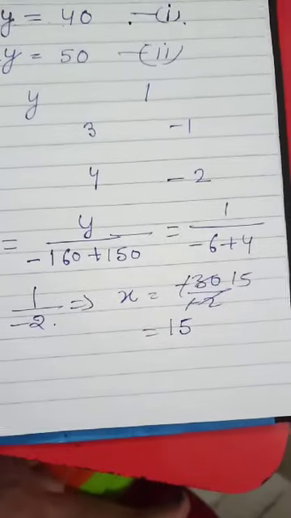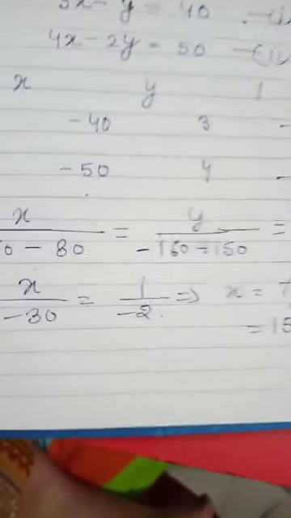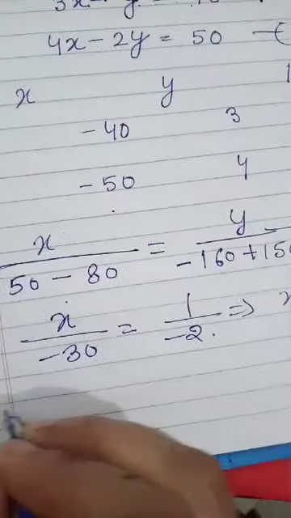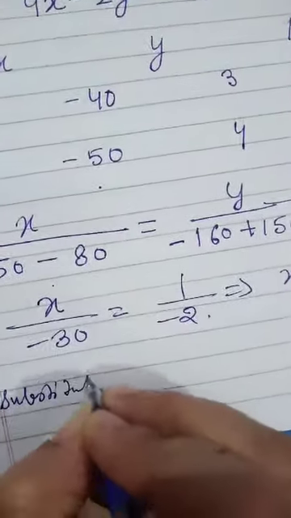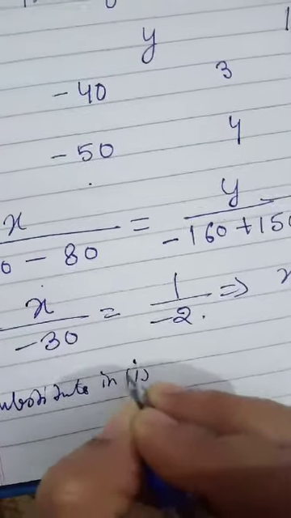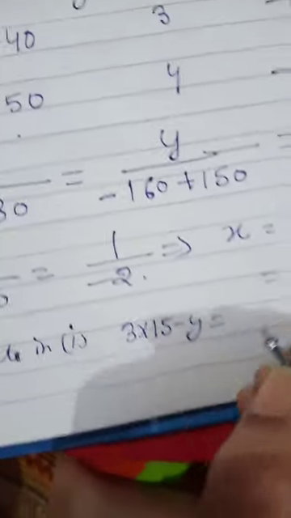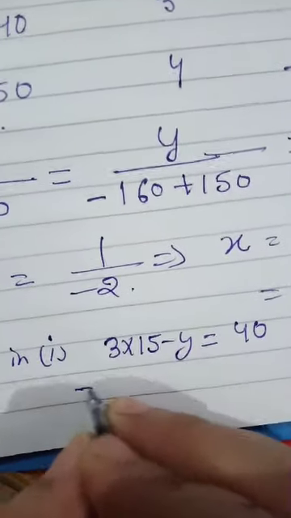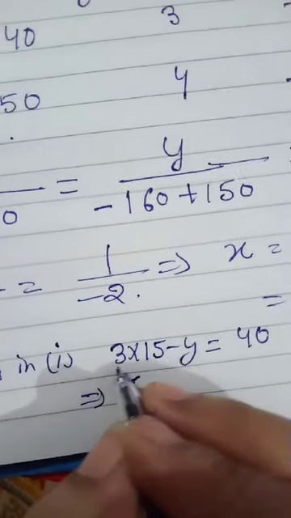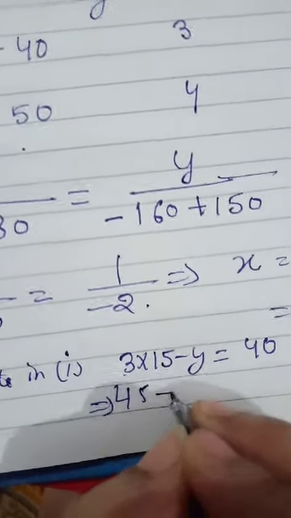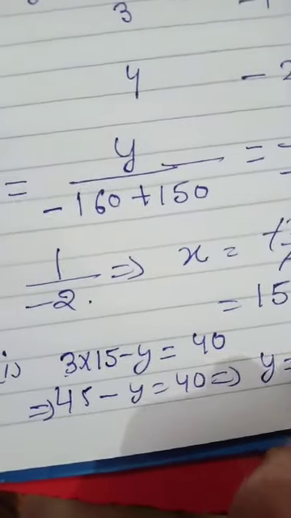Now we can substitute the value of x in any of the equation. I am substituting in first. So 3 into 15 minus y is equal to 40. So this will be 15 3s are 45 minus y is equal to 40. This implies y is equal to 5.